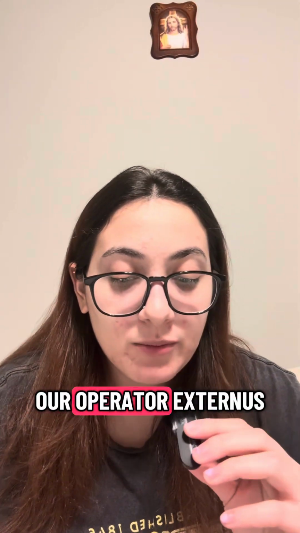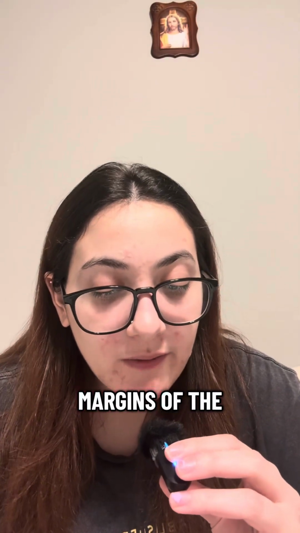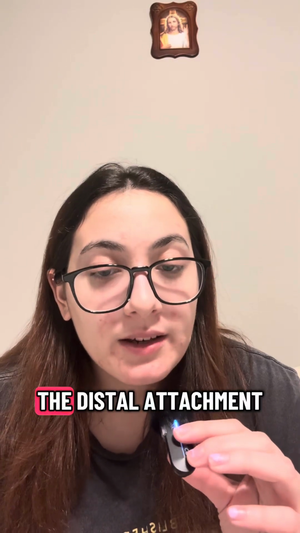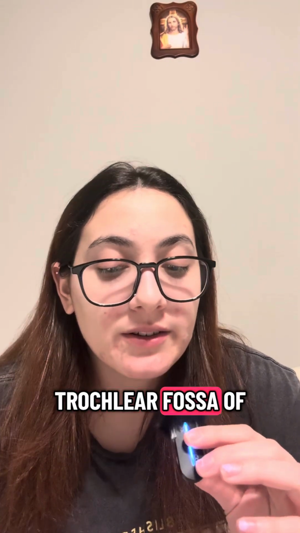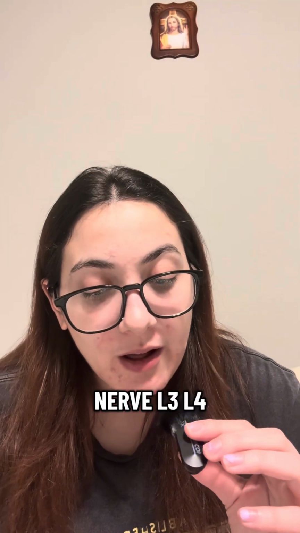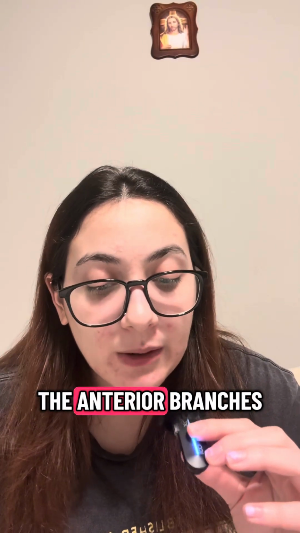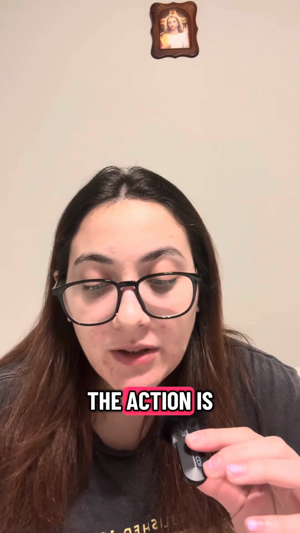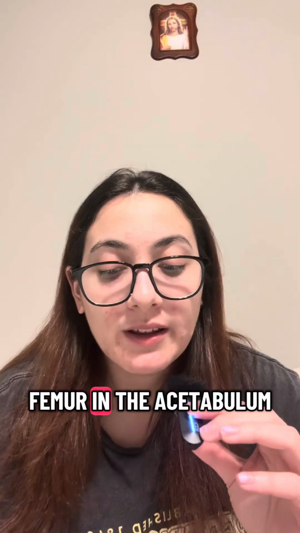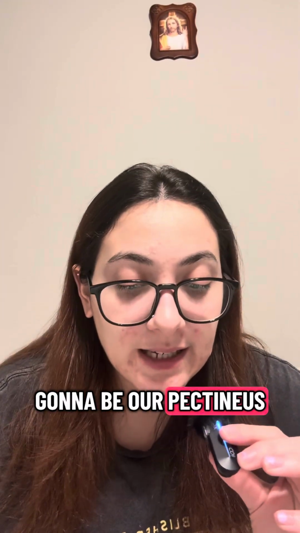Next, we have our obturator externus. The proximal attachment will be the margins of the obturator foramen and the external obturator membrane. The distal attachment will be our trochanteric fossa of the femur. The innervation will be the obturator nerve, L3, L4, and the blood supply will be our obturator artery, the anterior branches. The action is external rotation of the thigh at the hip, and it stabilizes the head of the femur in the acetabulum.